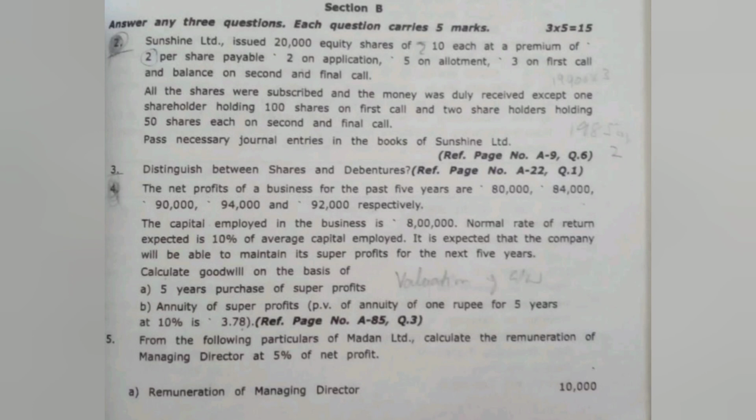Now let's discuss the third question. The net profits of a business for the past 5 years are 80,000, 84,000, 90,000, 94,000 and 92,000 respectively. The capital employed in the business is 8 lakh. The normal rate of return expected is 10%. Average capital employed, it means 8 lakh divided by 2, 50% will be the average.